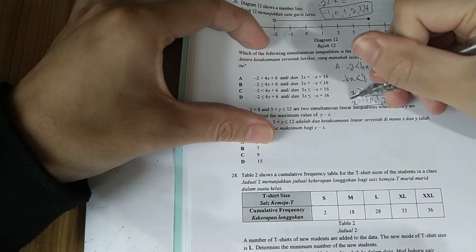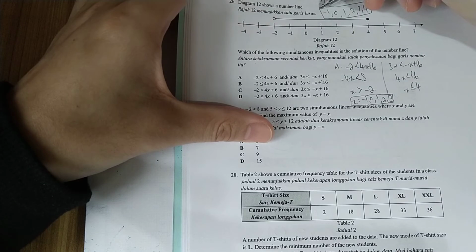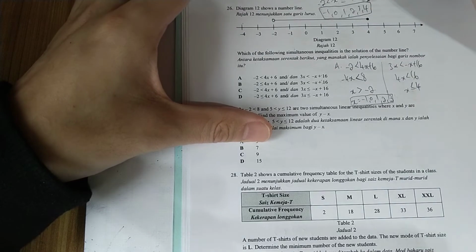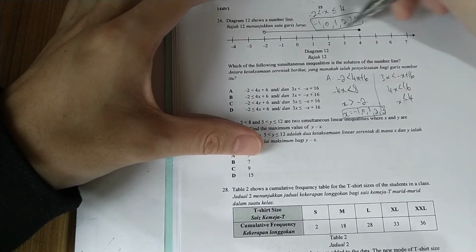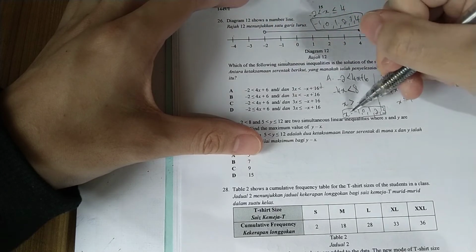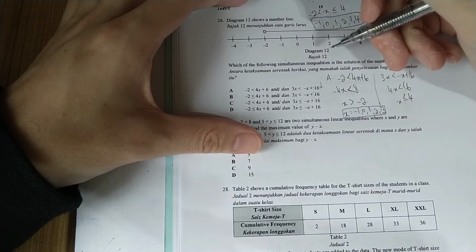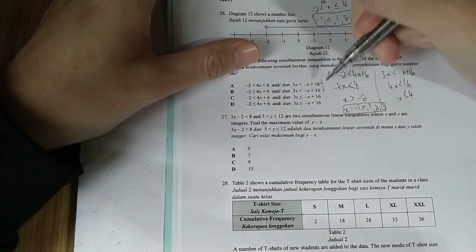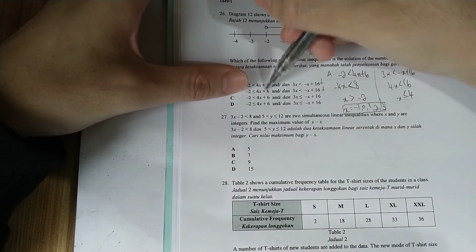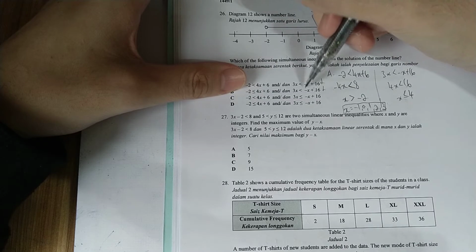So does that mean A is your answer? No, because I already said that you need to get this as your answer: -1, 0, 1, 2, 3, 4. So A is not the answer because the answer for A is -1, 0, 1, 2, 3. So A is not your answer. Let's try with B. So B will also not be your answer. You know why? Can you see B and A are more or less the same?